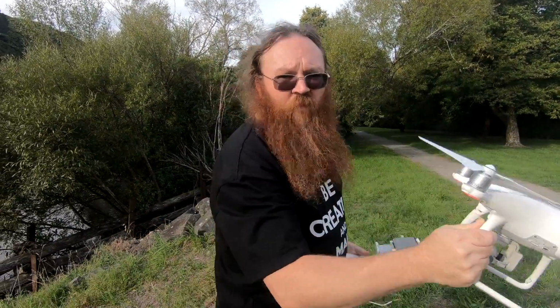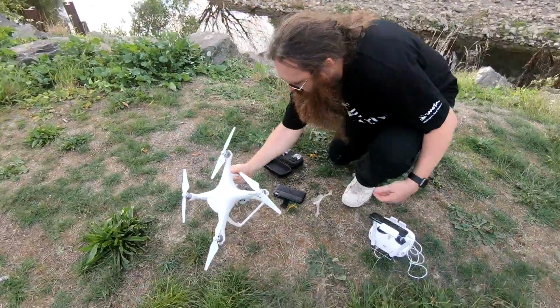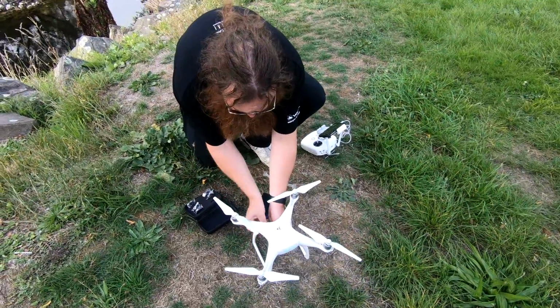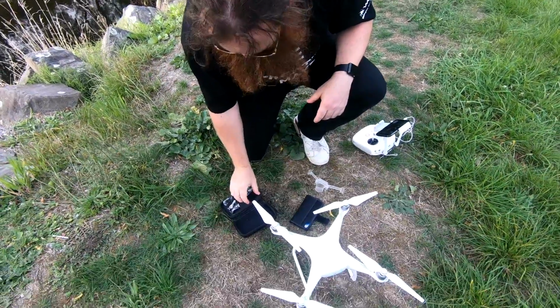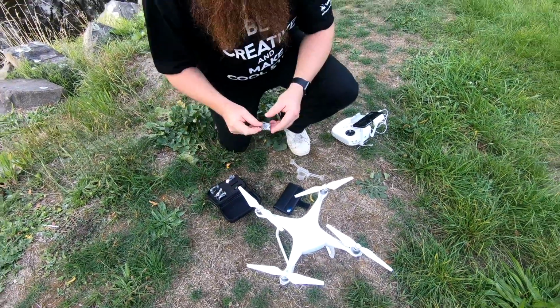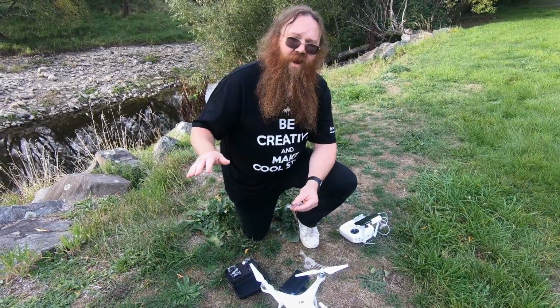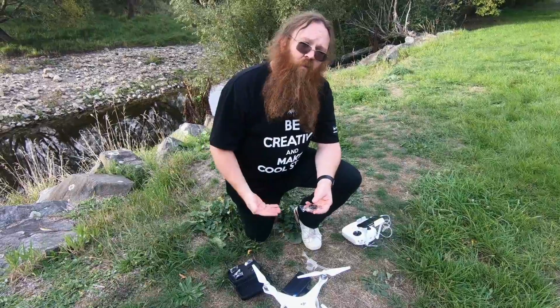Okay, now I'll put the ND4 filter on. Now the number on ND filters isn't just a guess, it's the number of stops that it should be reducing the amount of light by. So by putting this next one on, I'll be taking 4 stops of light out of the camera, and so the camera will drop the frame rate to compensate.